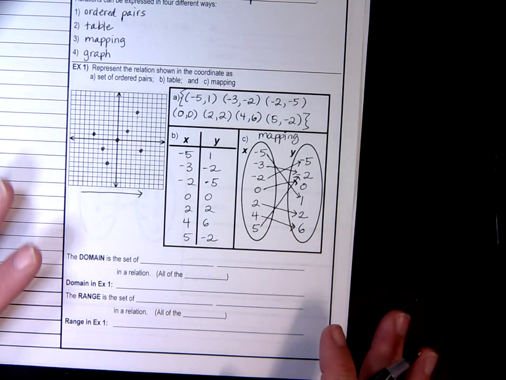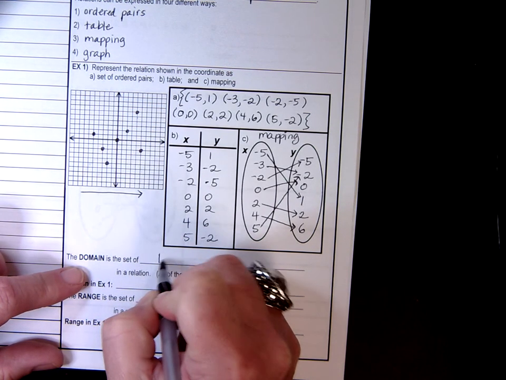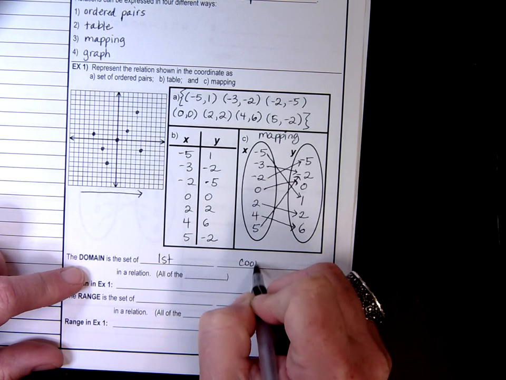Now, our domain is our set of all first coordinates.